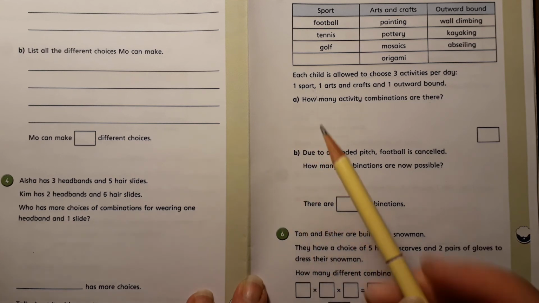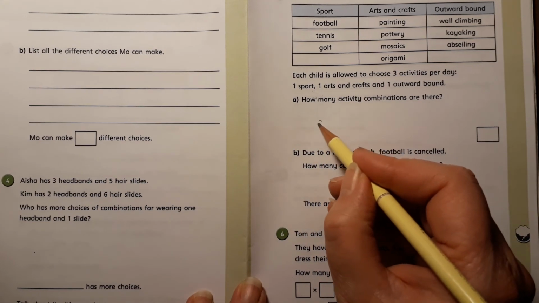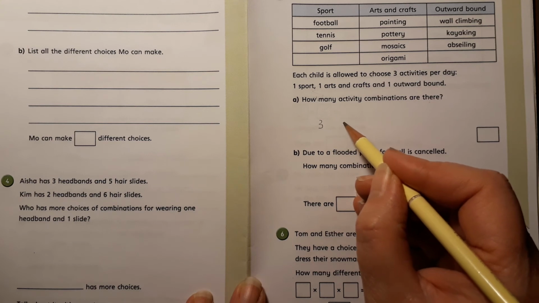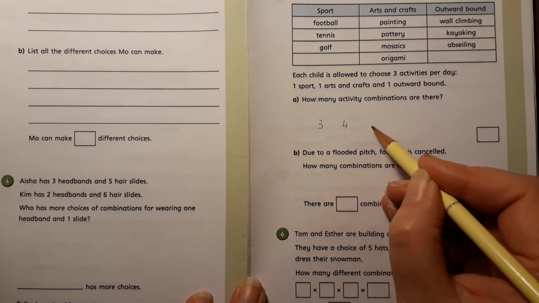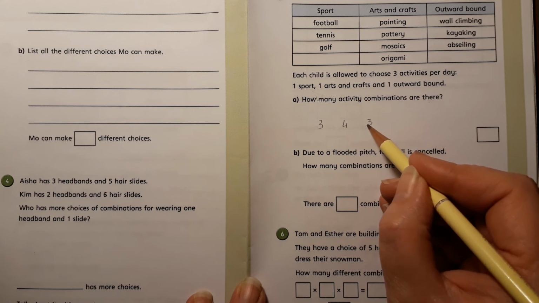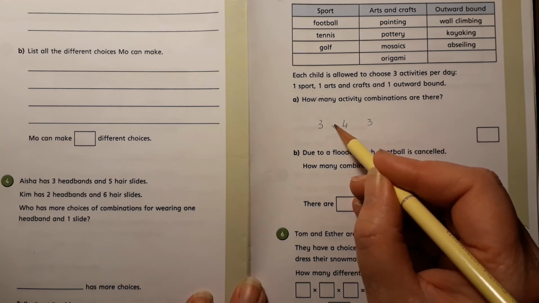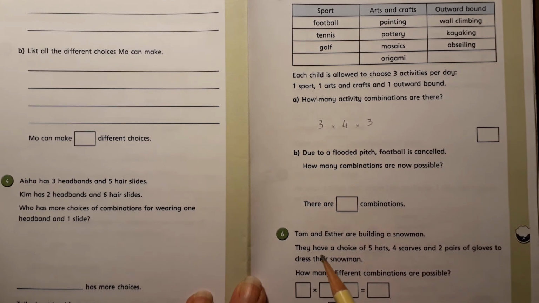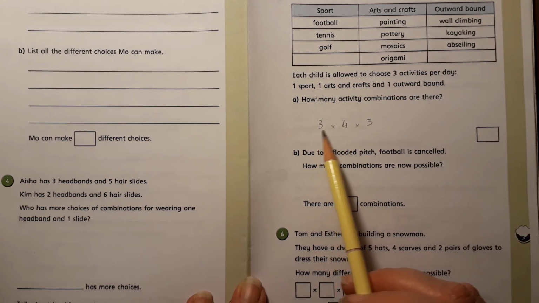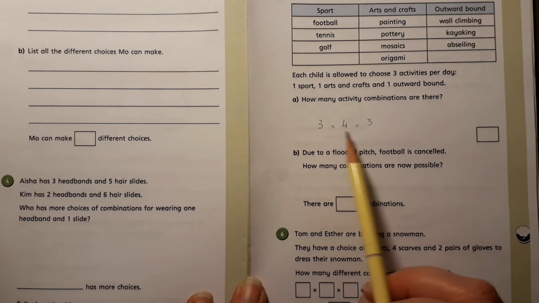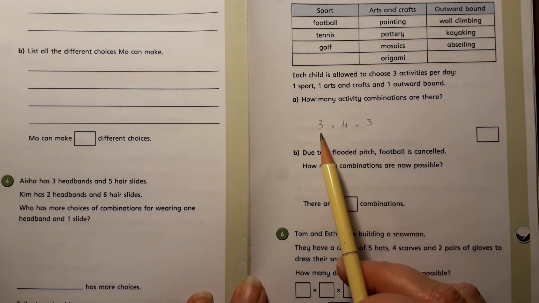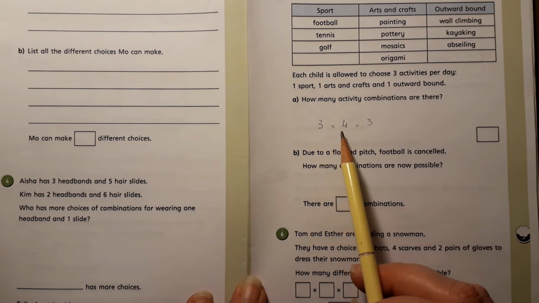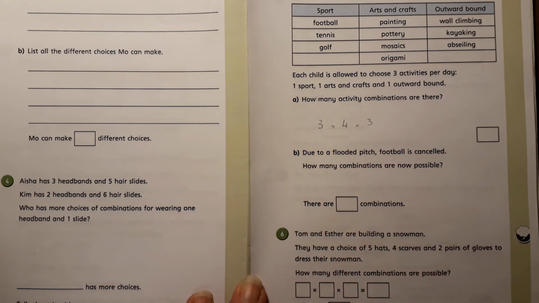So we know that there are 3 for the sports, 4 for the art and craft and 3 for the outward bound. So how many different combinations are there? We could do 3 times 4 times 3, and don't forget multiplication is commutative, so if you found it easier to do 3 times 3 times 4, that would be fine. Alright, so it is really just a question of reading all the information.